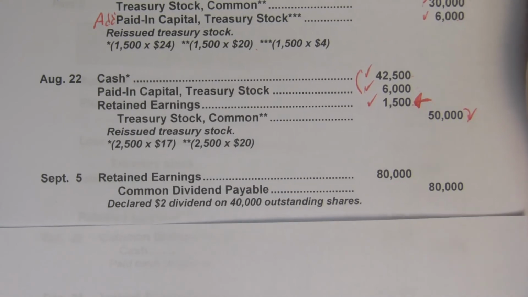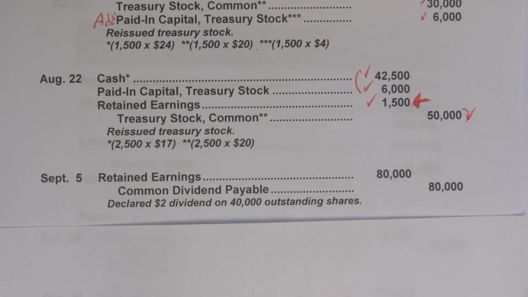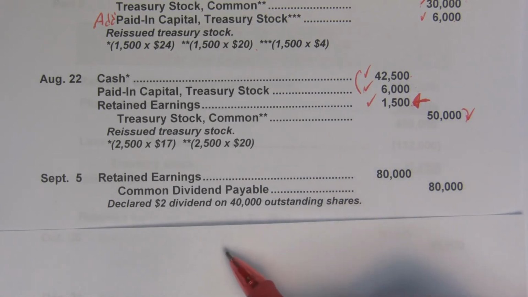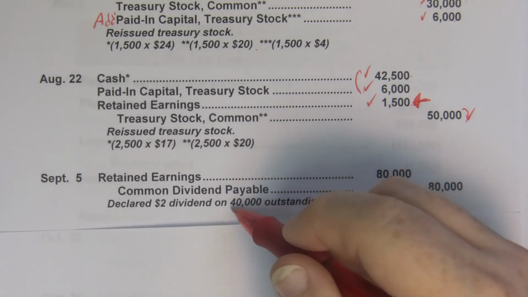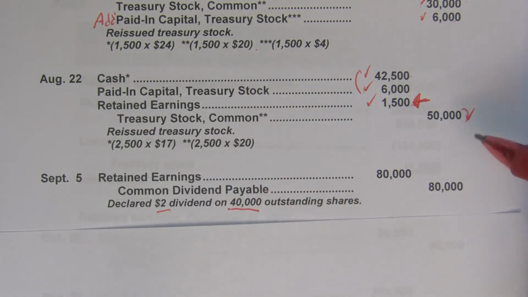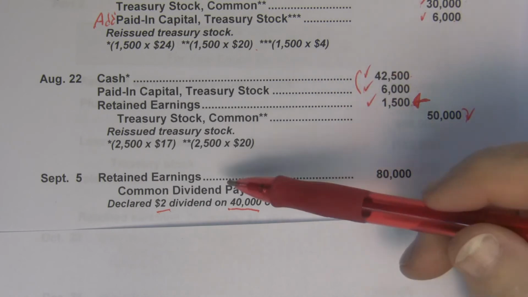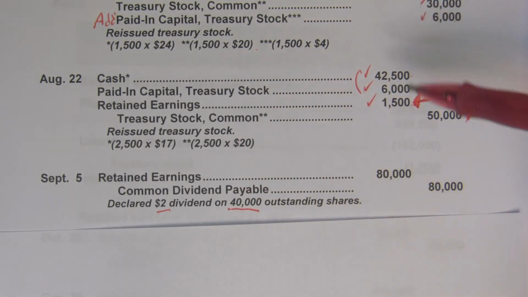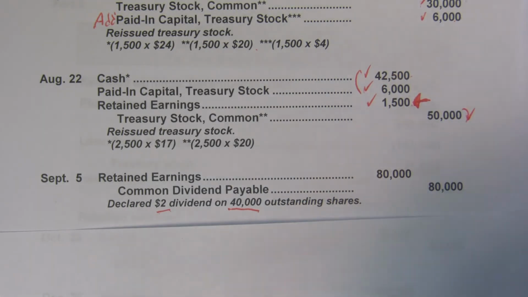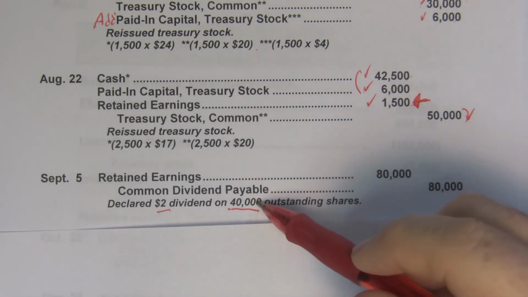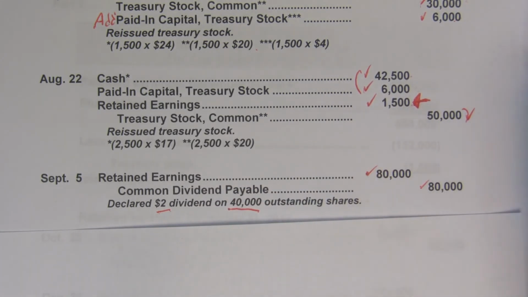Then on September 5th, this company declares the dividends of $2 per share to the stockholders of record. So we had to figure out how many stockholders there were at record. We're told that there's 40,000 shares. That's in the additional information. Now remember, of that 40,000, we had bought 4,000 back for the treasury shares, but they've all been resold, so they're now back out there as common stock. So it's 40,000 shares, $2 per share, $80,000.